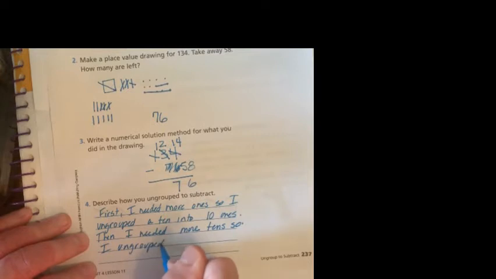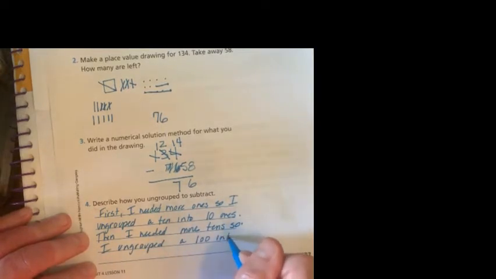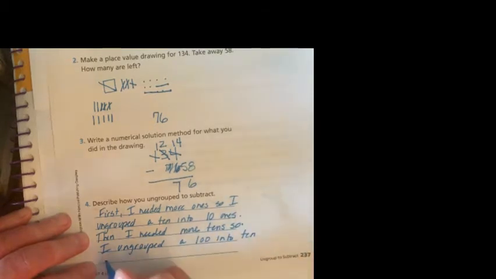Then I needed more 10s, so I ungrouped 100 into 10 10s.